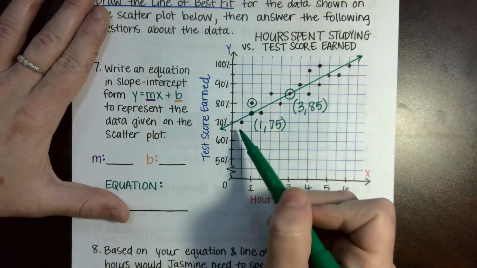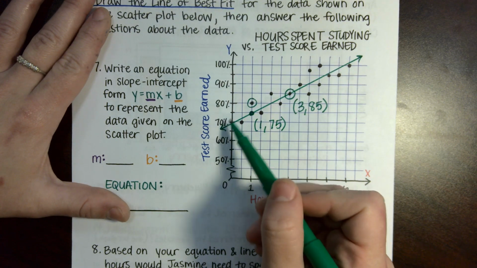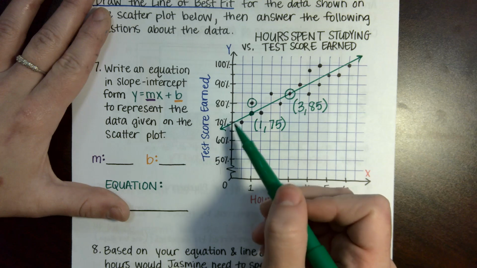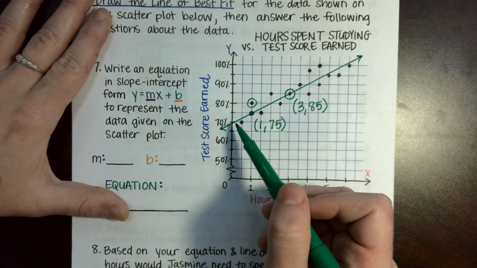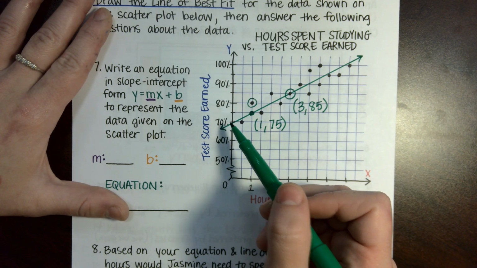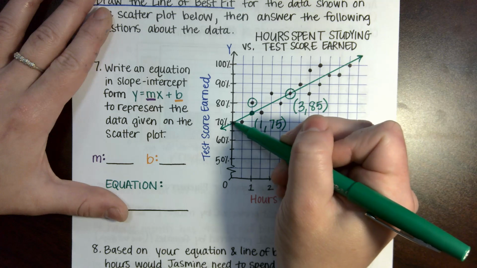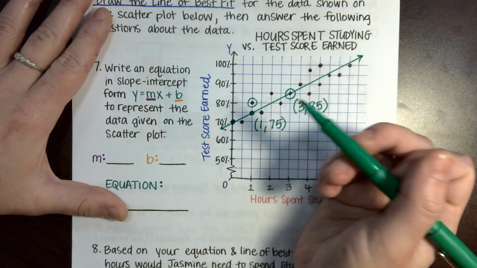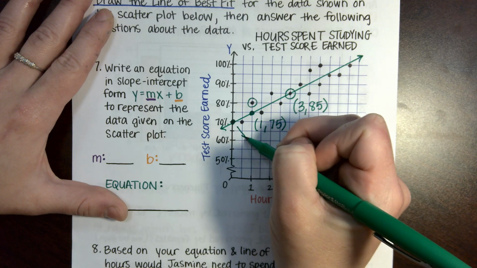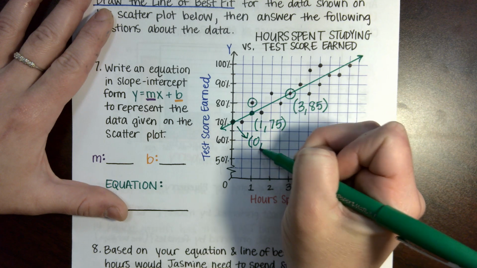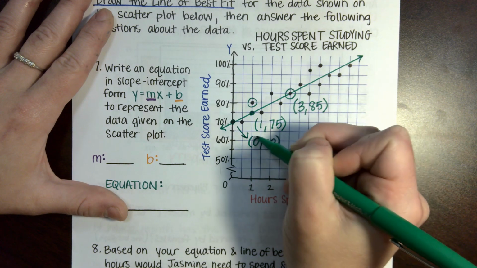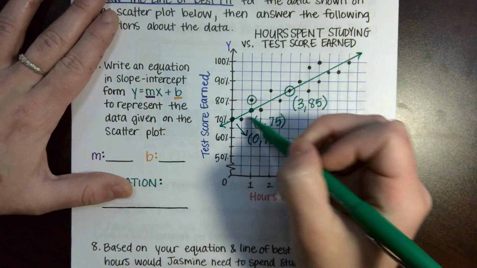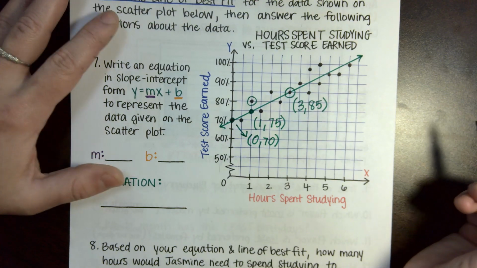You could also look at your y-intercept, skip a step maybe. That way you wouldn't have to solve for b, you just have it right here. It looks like my y-intercept is somewhere between 65 and 70, but close enough to 70 that I'm going to estimate it's (0, 70). You could do this forever. You could come up with a million different coordinates.